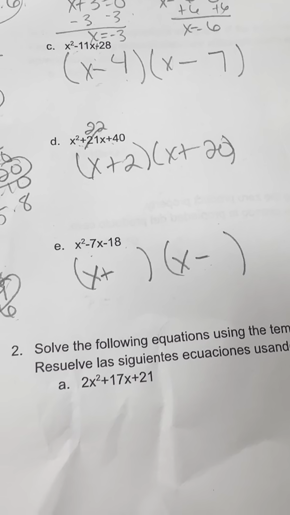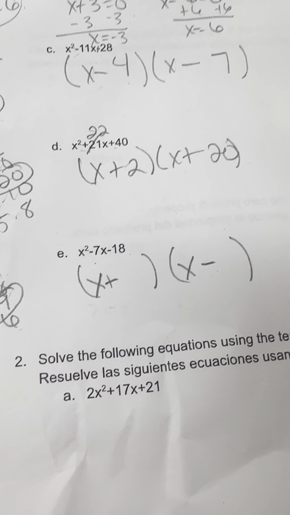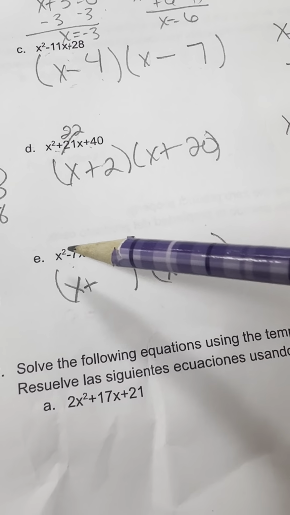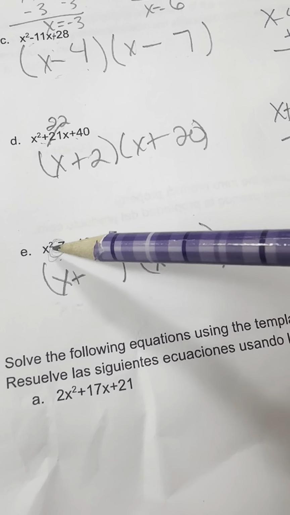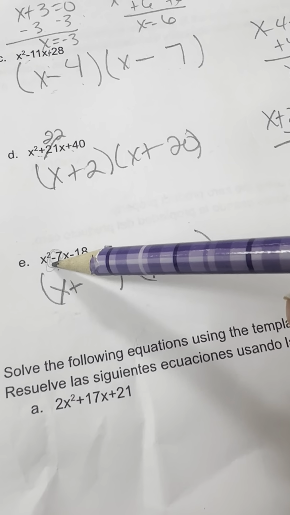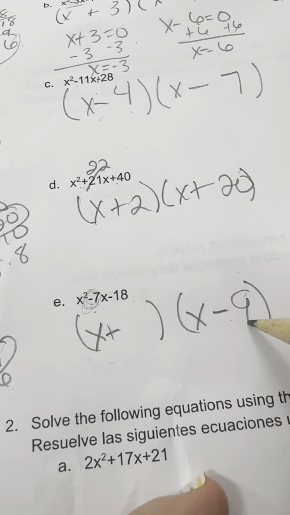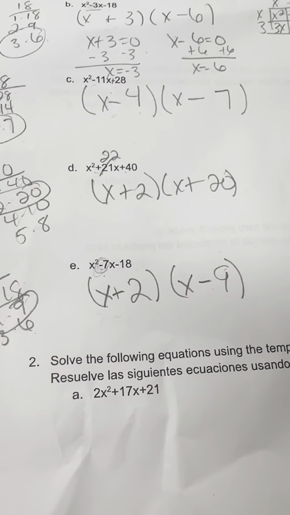Now I need to figure out how to get that negative 7. Since I have a negative symbol, the negative, whatever symbol you have here, typically goes with the larger value. So I have a negative, my 9 needs to go there, and my 2 needs to go there.